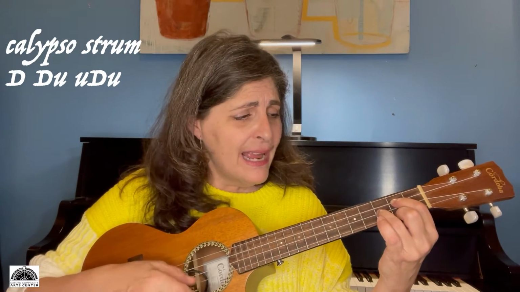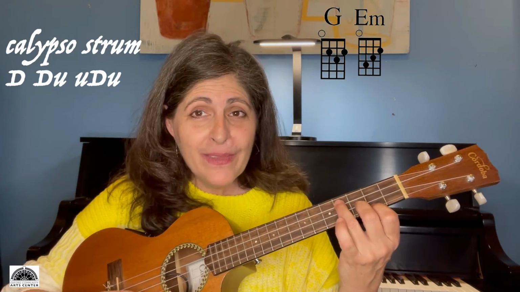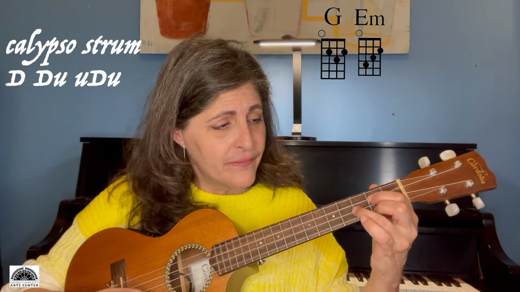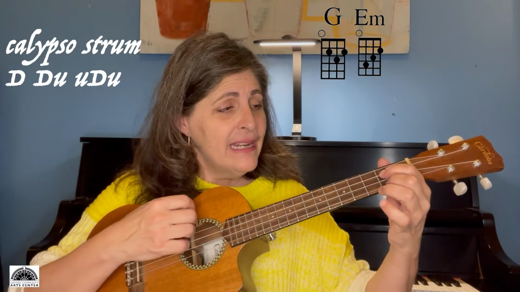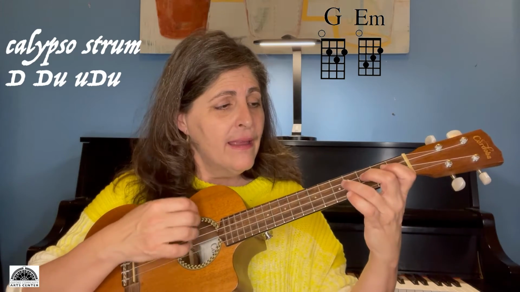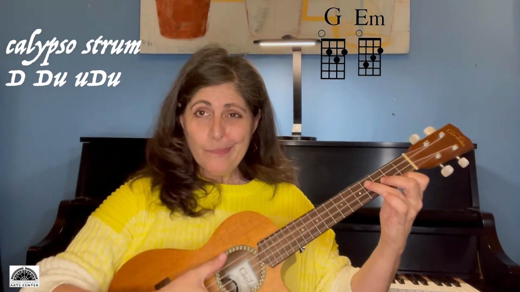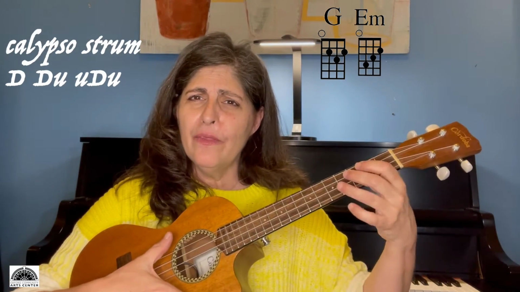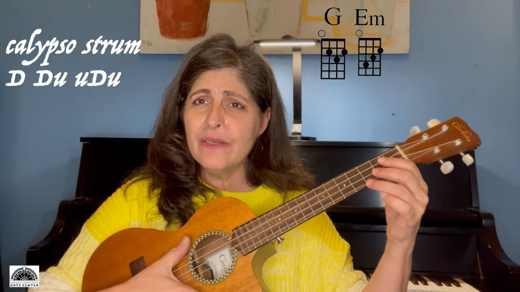Now in this song, you're actually going to be going from the G to the E minor. Now this is a little different, right? I'm gonna go from here to here. Now, even if you're holding it, it's a little extra awkward, just because of the way the thumb has to move and just the way your hand has to move.